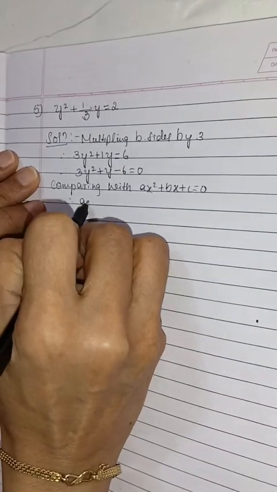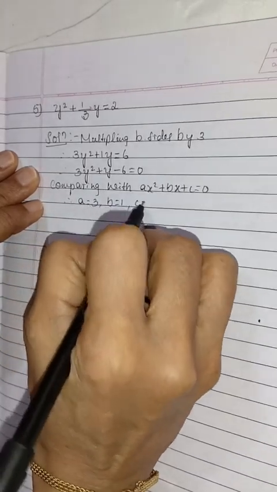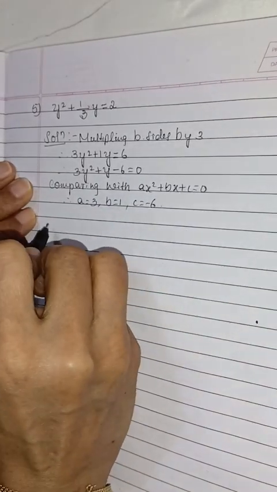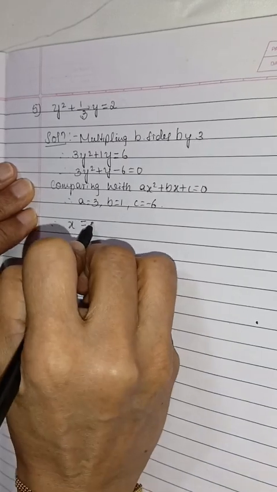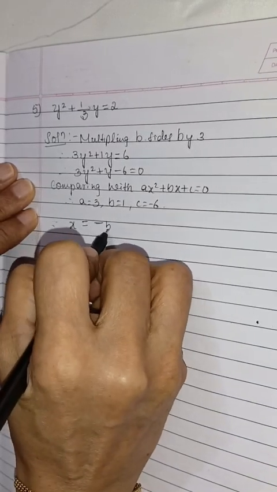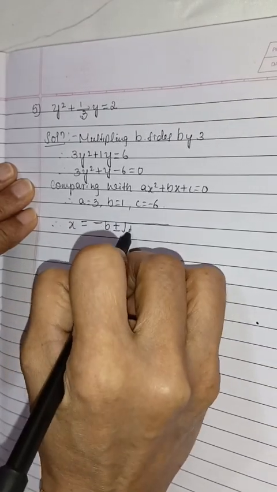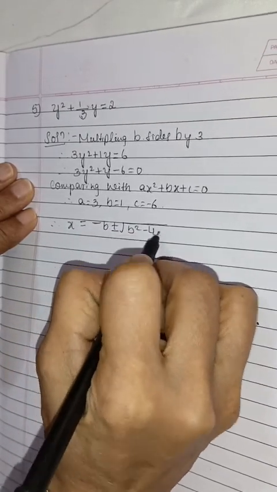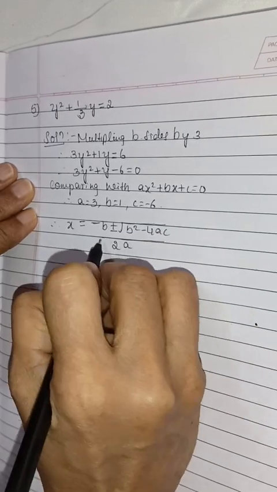Therefore a is 3, b is 1 and c is minus 6. Therefore formula x is minus b plus or minus square root of b square minus 4ac divided by 2a.